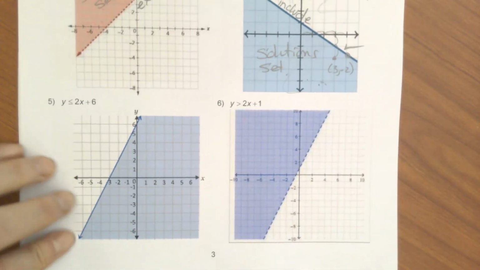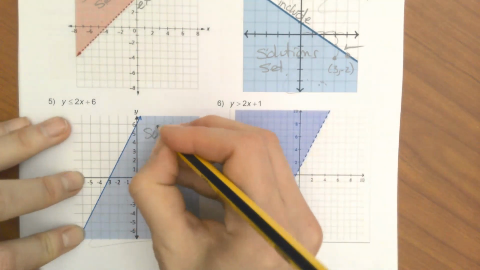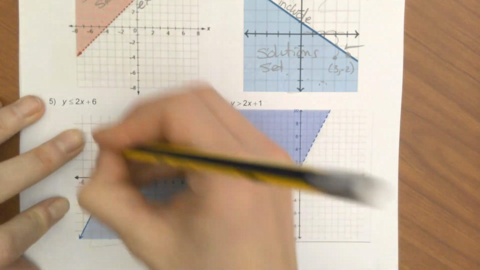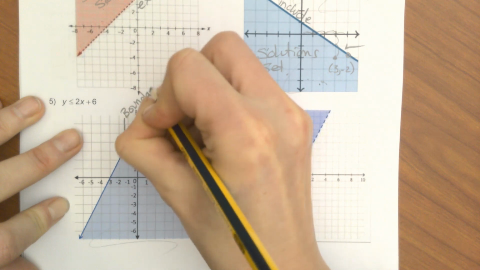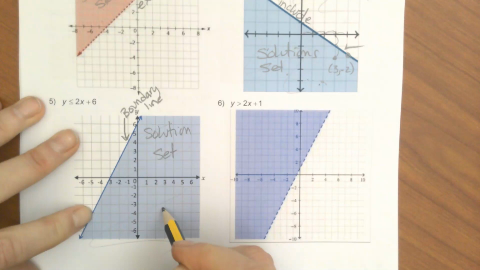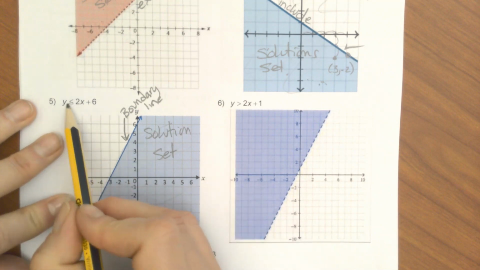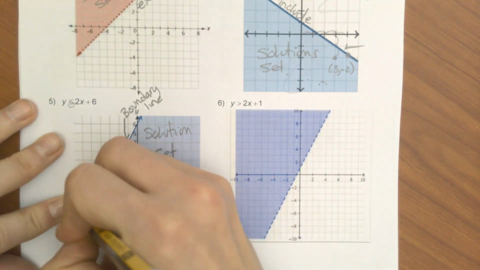Where is the solution set? All the colored part. Where is the boundary line? Yeah, this line here. Boundary line. Is the boundary line part of the solution set or not part of the solution set? Because it's solid and because it has an equal sign, we want the boundary line. Check mark. We want it. So we want to include it.